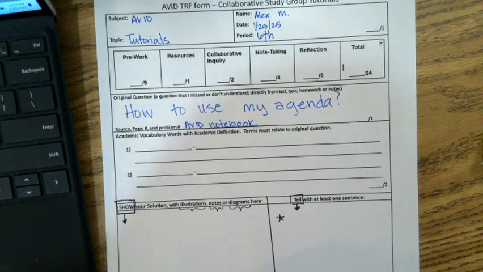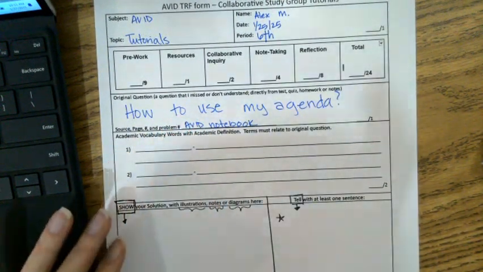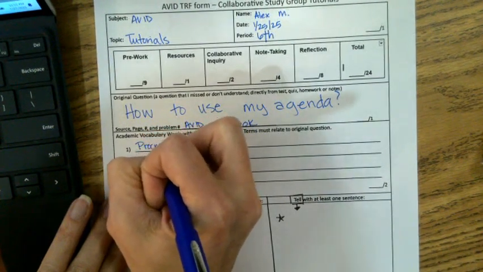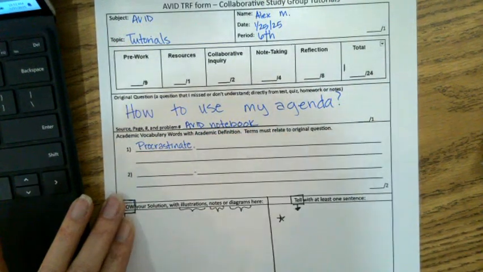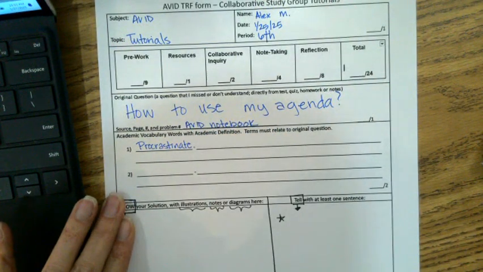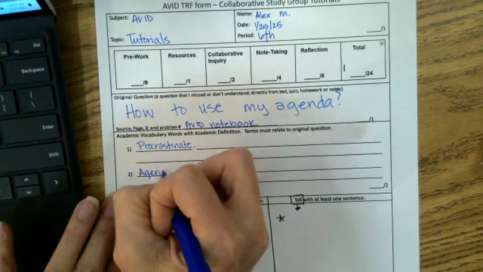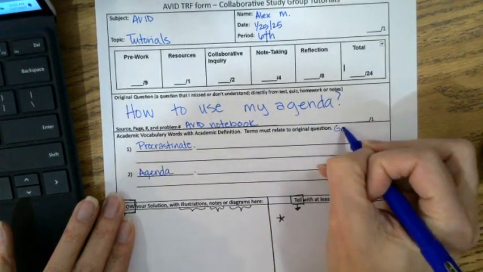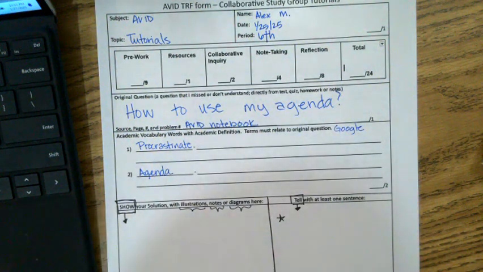Okay, now we need to find 2 vocabulary words that connect with this topic. So for agendas, I think 2 words I want to use are procrastinate and, actually, I'll use the word agenda. So I need to stop and Google them. So I need to pause the video for a second and Google these. So I'll be right back.